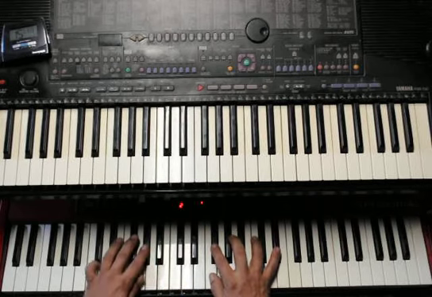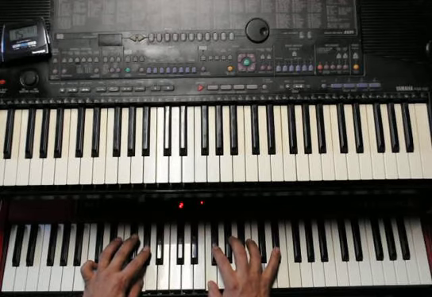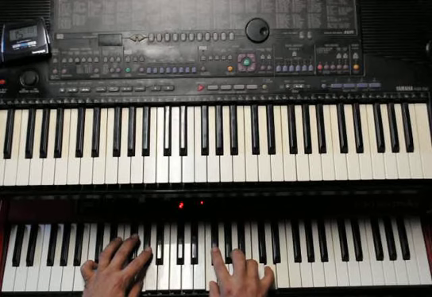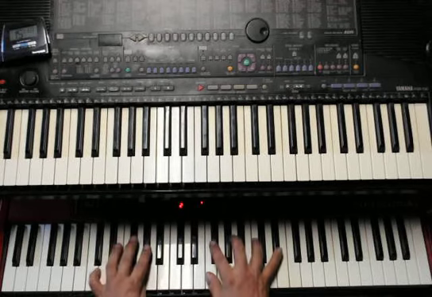Then you bring it down using an A flat and the G flat, and you go down both of them a half step, which would be a G and an F, and you end that up with the B and D.